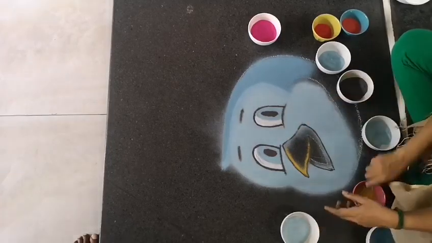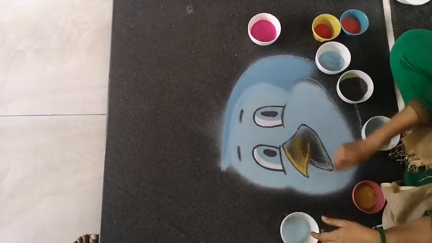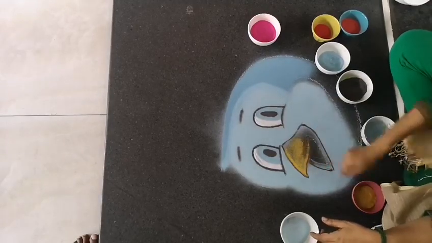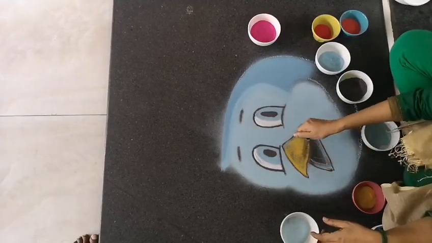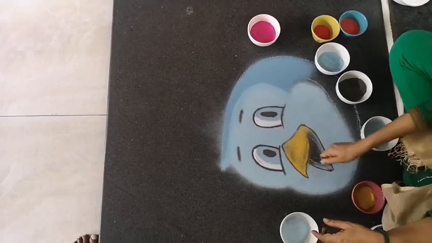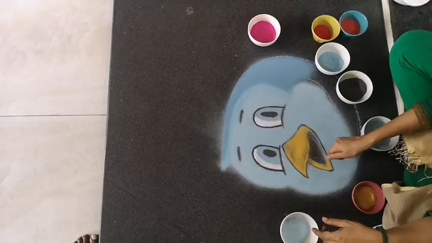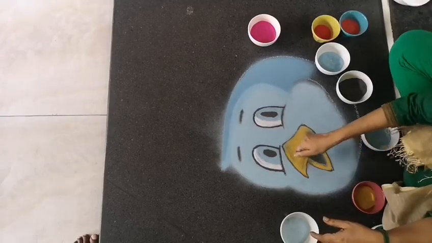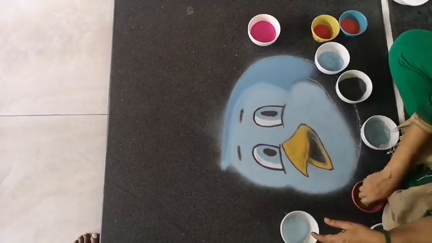You can just add black to make it more thick after you finish your coloring. See, I'm doing my beak now. I'm coloring with my yellow.